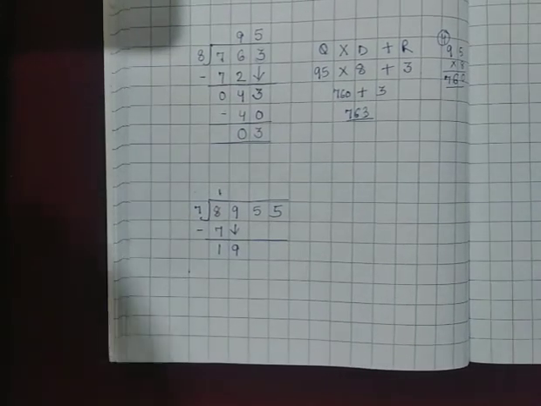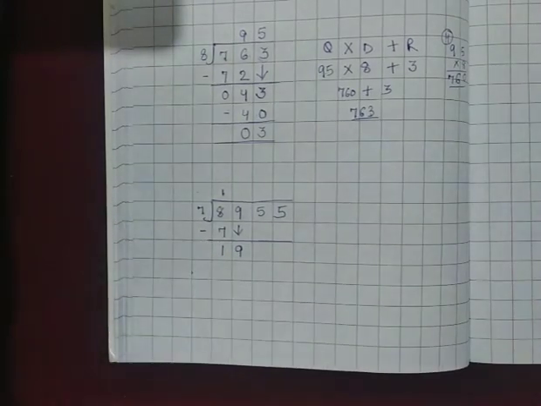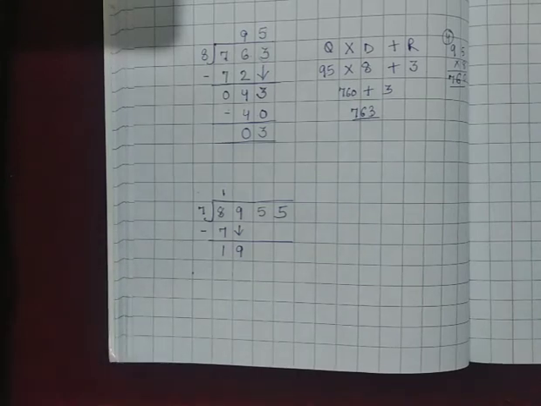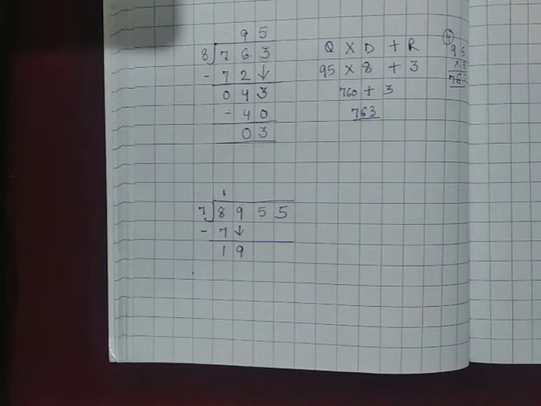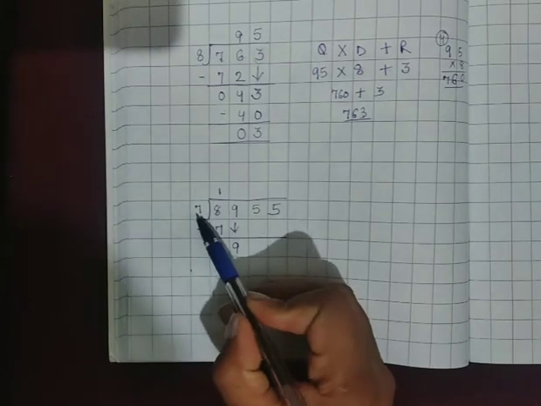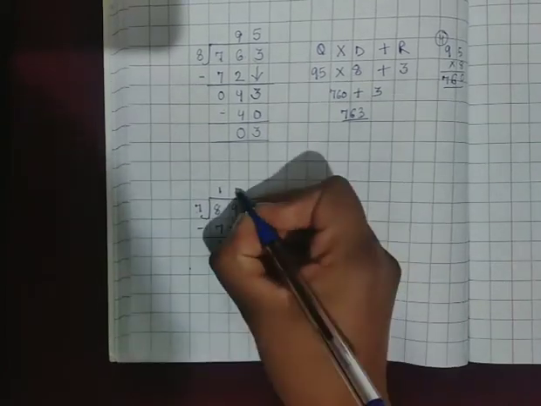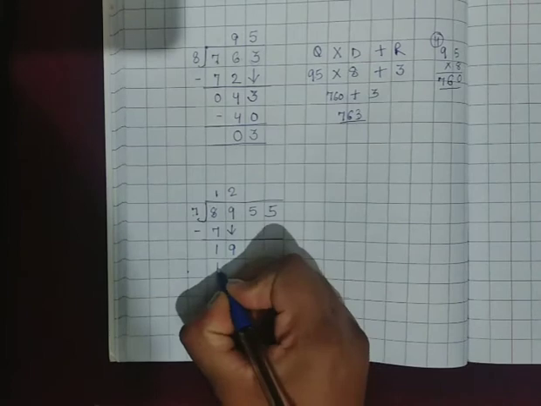Okay. Now, does 19 go in the table of 7? If it does, then how many times? And if it does not, then what is the smaller number than 19 that goes in the table of 7? So first we need to find, does 19 come in the table of 7 or not? So 19 does not come in the table of 7. Now we have to find out the smaller number than 19 that comes in the table of 7, and that is 14. So 7 times 2 is 14.